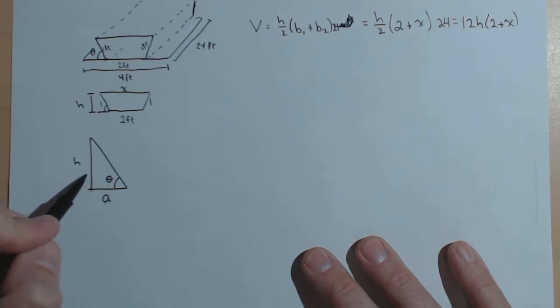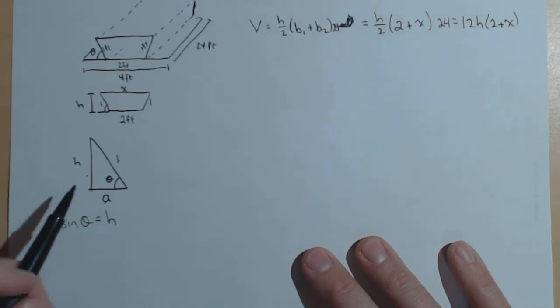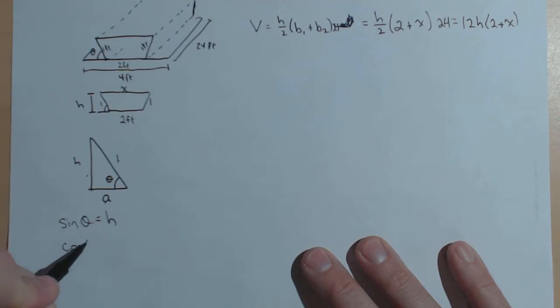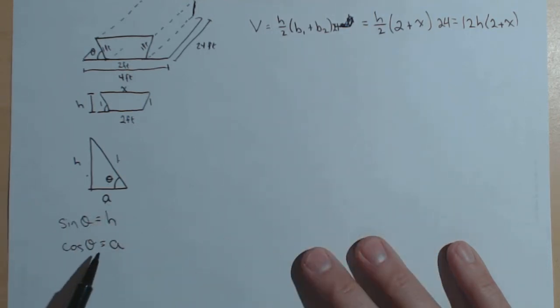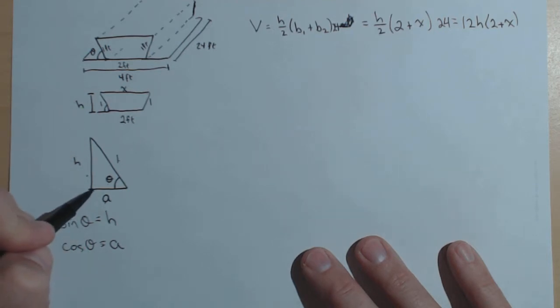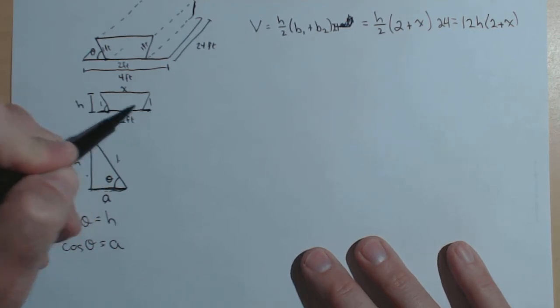So first off, H is the opposite side, so sine of theta equals H over 1, or just H. That works out very nice. And cosine of theta, very similarly, equals A over 1, or just A. Now again, we know how H fits into our function. Let's talk about how A does. Well, notice what A is. A is that piece right here. It's underneath the fold. So this is A, and this is A.